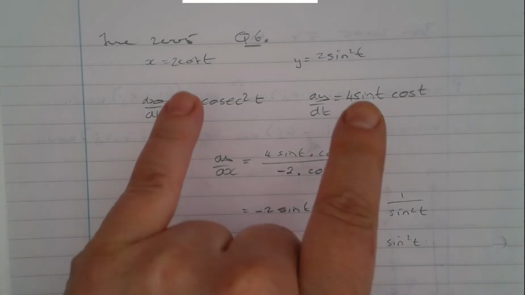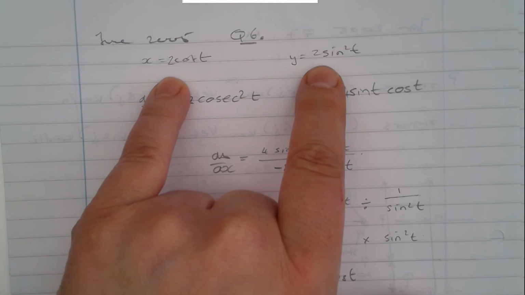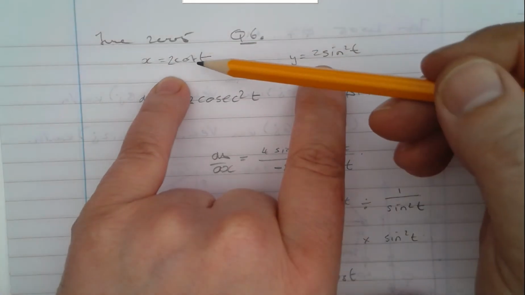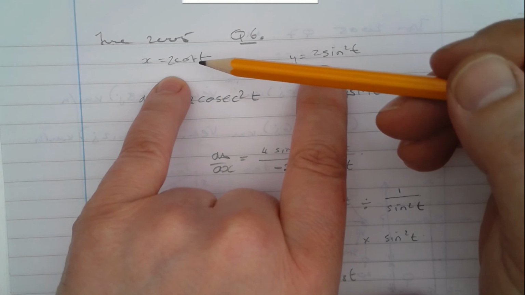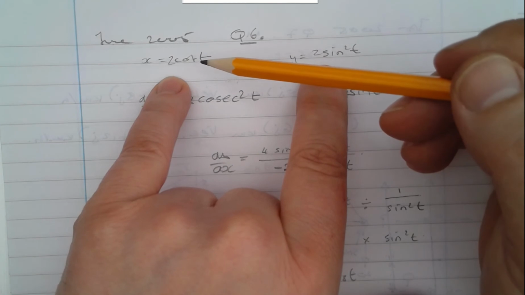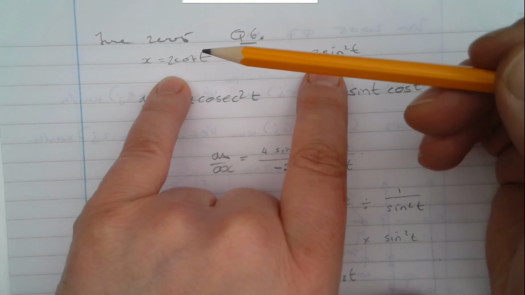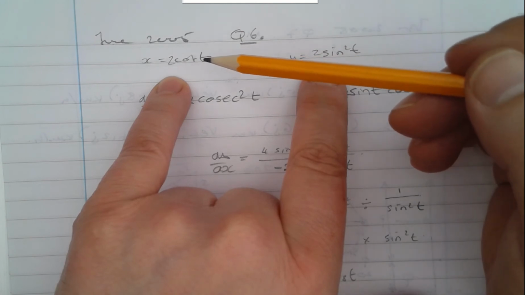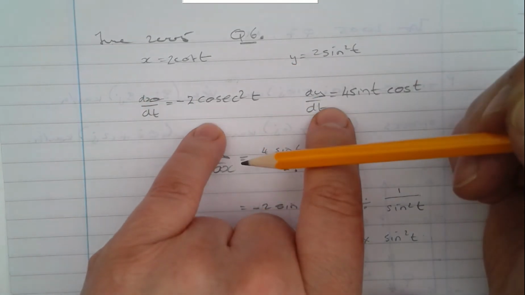So we start off with parametric equations, with a function for the x coordinate and a function for the y coordinate, and we have to differentiate it. Here we're differentiating cot t. If you differentiate sine, you get cos. If you differentiate cos, you get minus sine. If you differentiate tan, you get sec squared. So if tan goes to sec squared, then cot must go to minus cosec squared. So tan goes to sec squared, cot to minus cosec squared, and so that just becomes that.